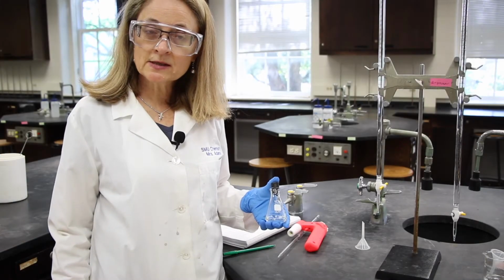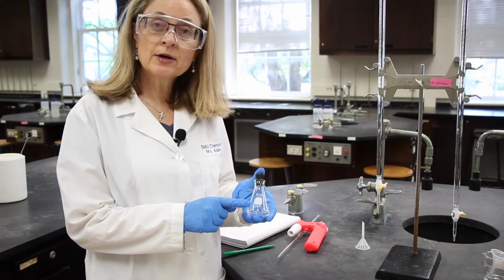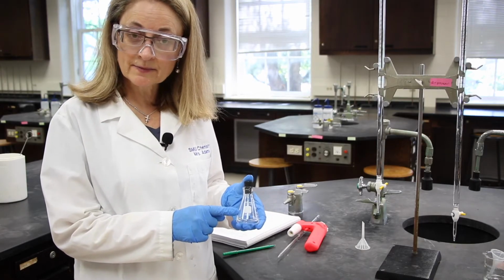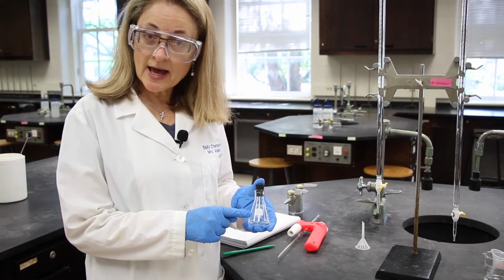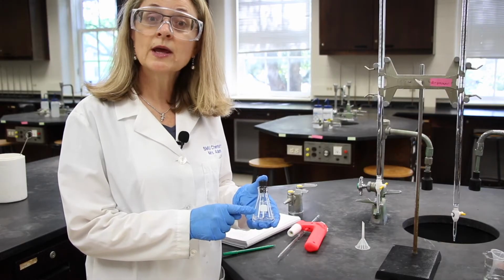In step 6, we need to reweigh our flask, stopper, and the DI water sample that we just delivered to the flask. Please record this value in the mass of the flask, sample, and stopper row in the water column.